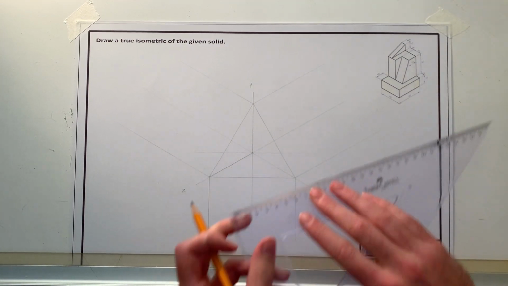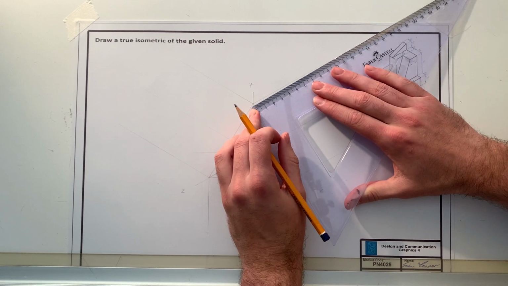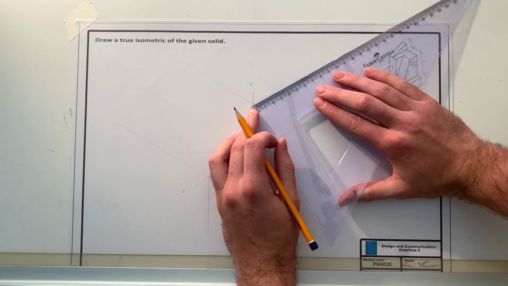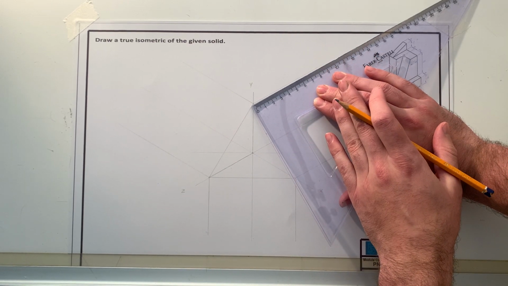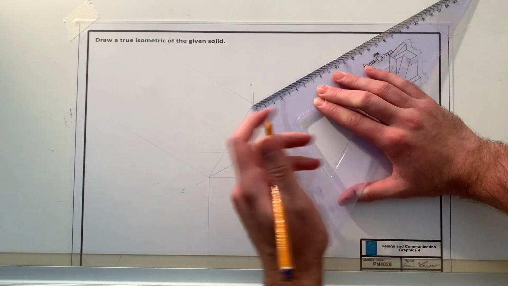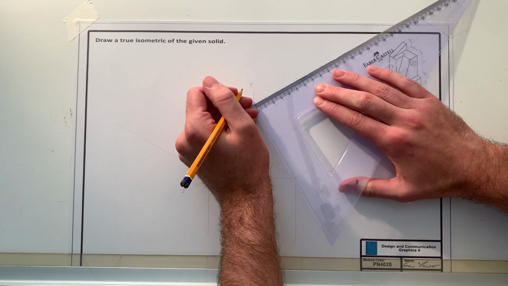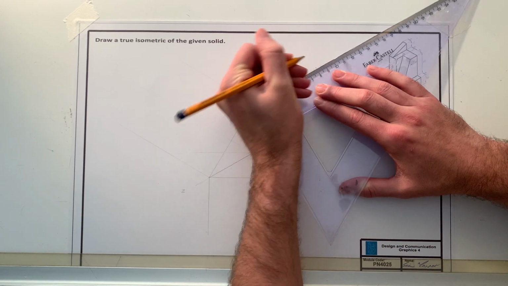Now I'm just going to keep this nice and consistent by measuring out. It's just to ensure that I keep it far enough out that I still have space, and like I was saying before, it doesn't overlap on either side. So I'm just going to go 80mm out on both sides.